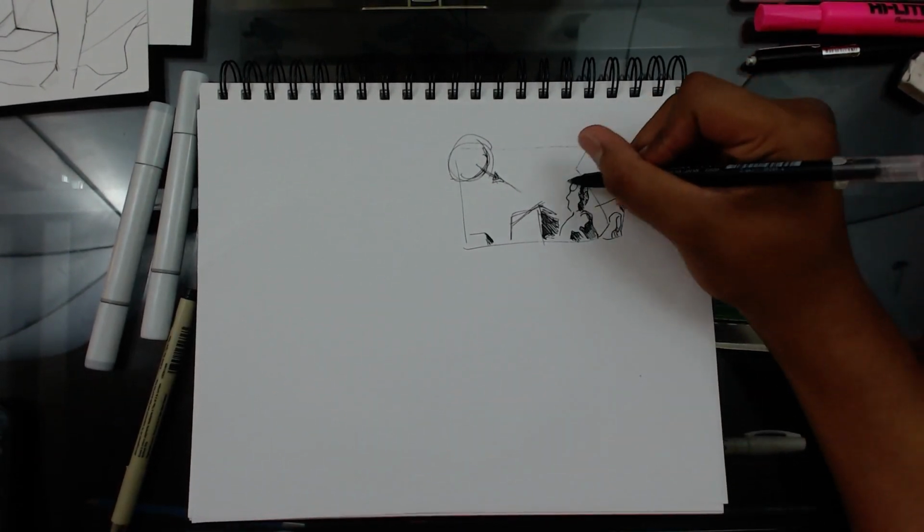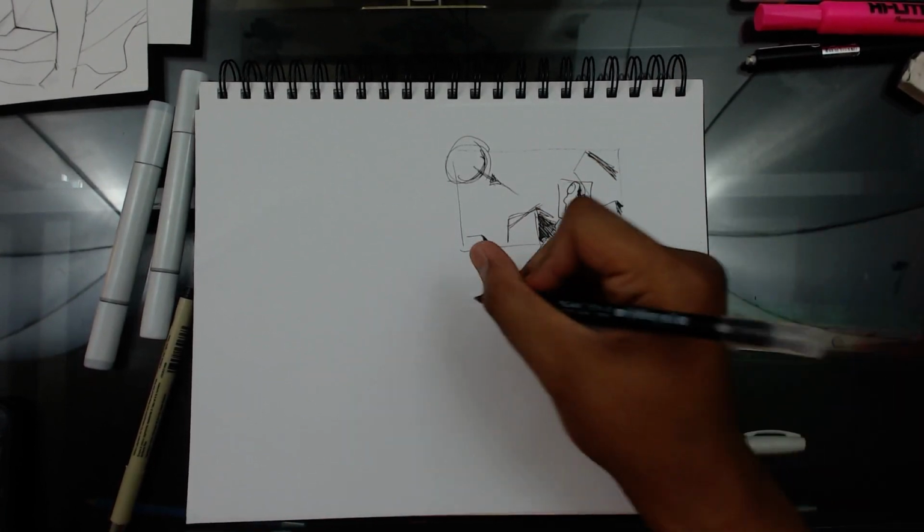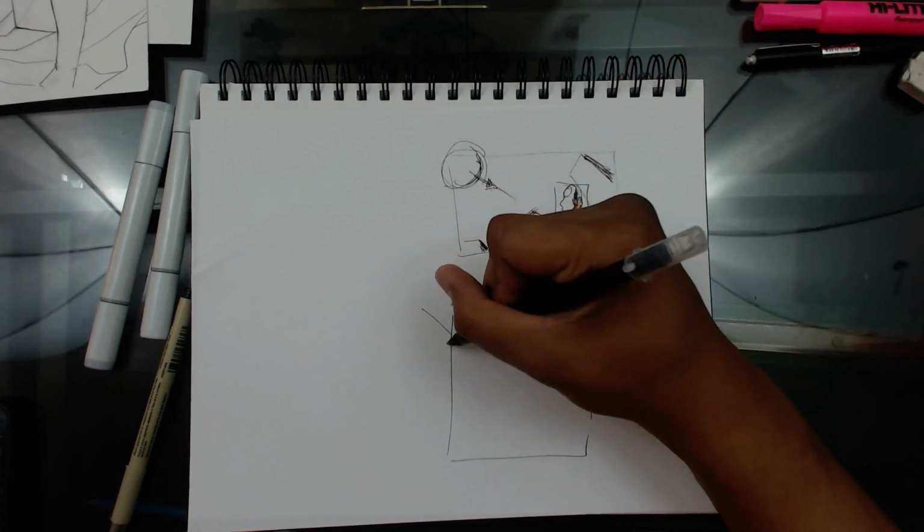So yeah, let's say it's going to hit his head, okay? So we're going to take this section right here. Alright, so our light source is coming from here.